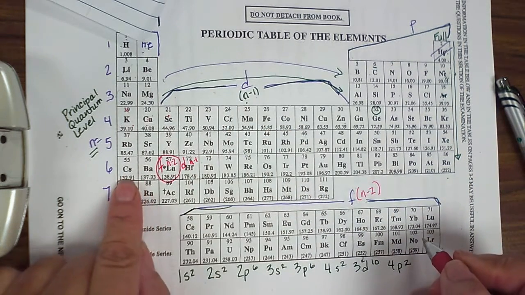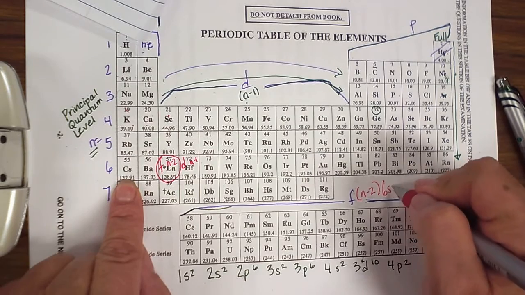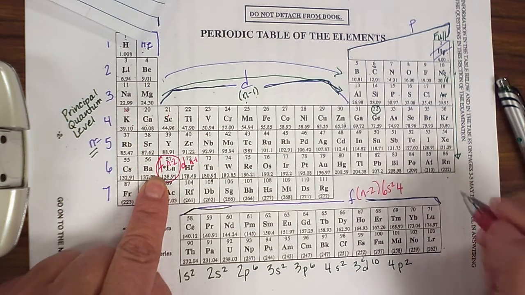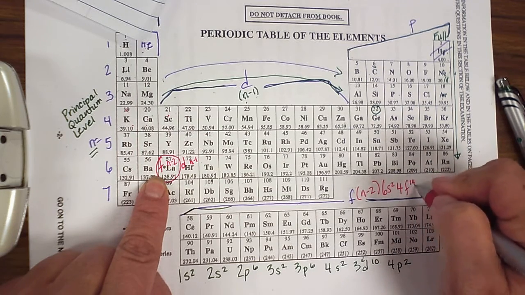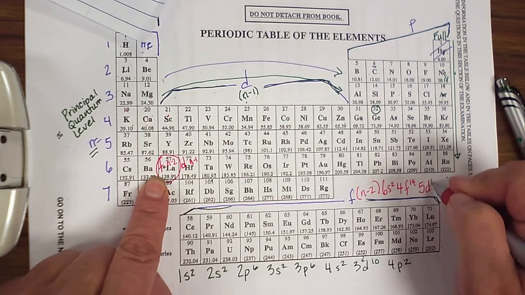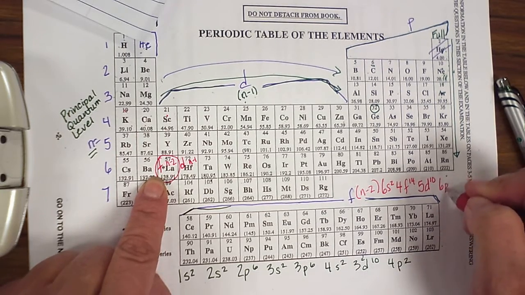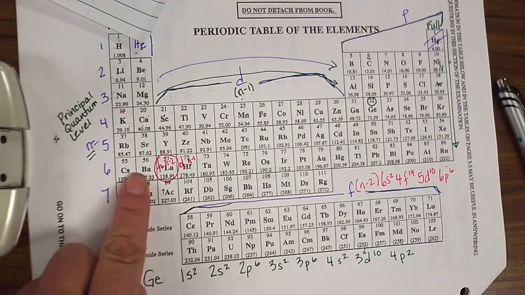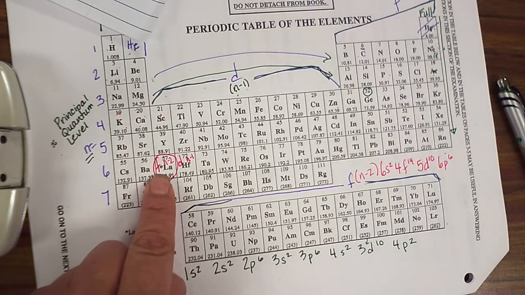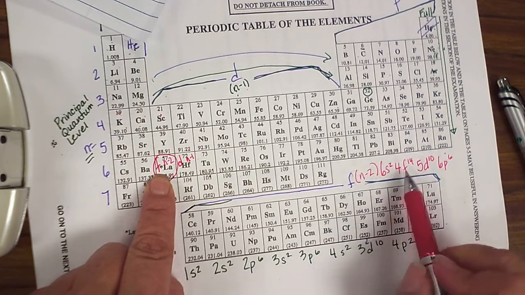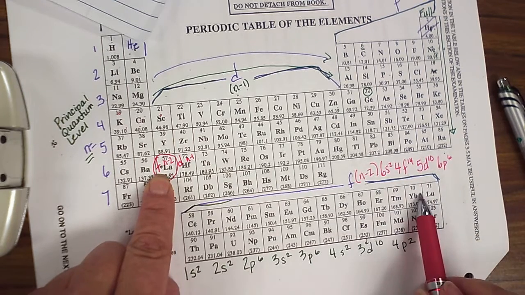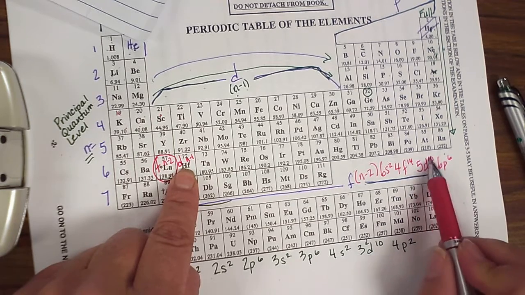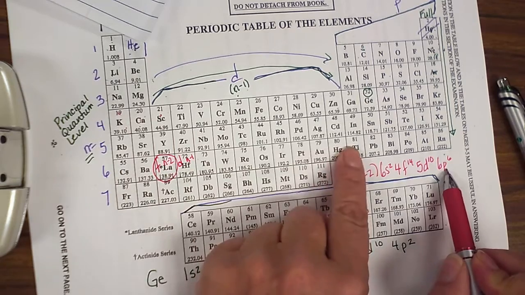So what you would have in the 6th row is 6s2. Then you would have 4f14, n minus 2, so 6 minus 2 is 4, because there are 14 of them, and then d, n minus 1, 5d10, and then 6p6.